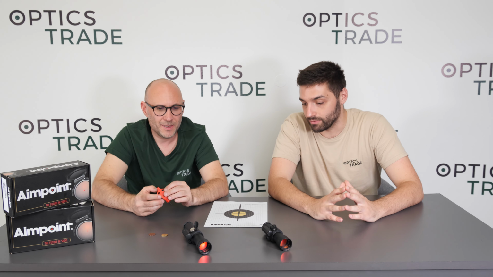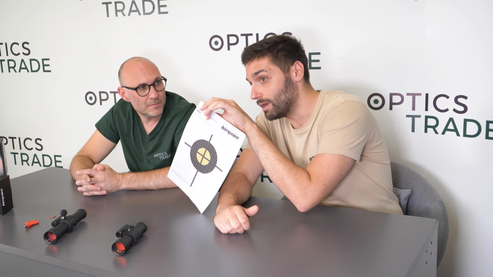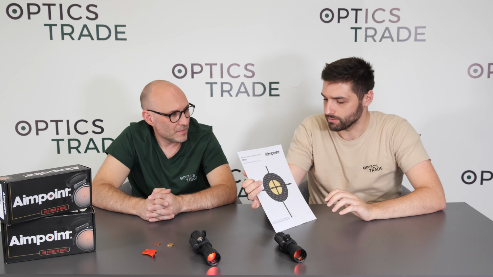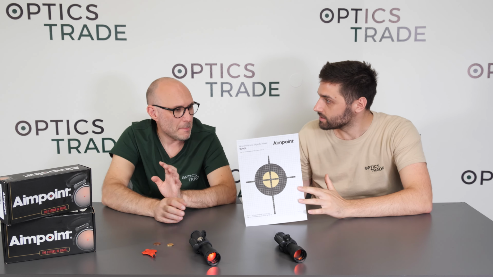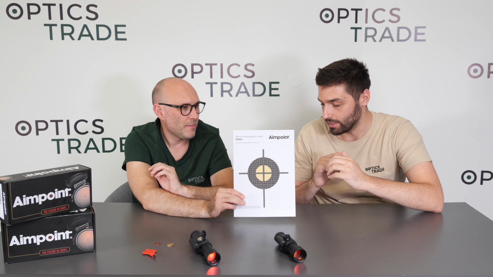Right. So obviously Aimpoint realizes this is kind of a complicated system to have. Exactly. So they came up with a system to simplify it. They came up with these targets that they offer on their website, and we offer it on our website as well. So maybe you can download that to help yourself. And can you explain to us how you zero a red dot sight from Aimpoint?